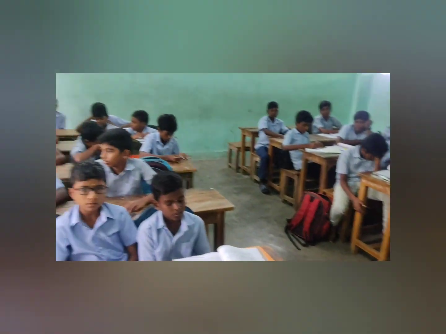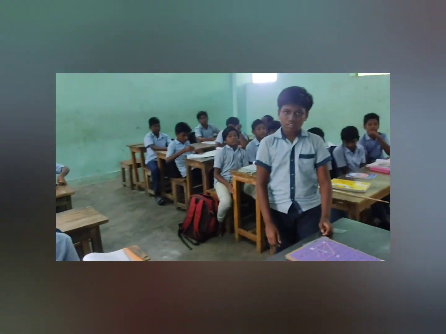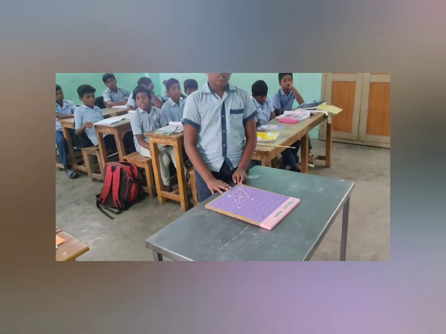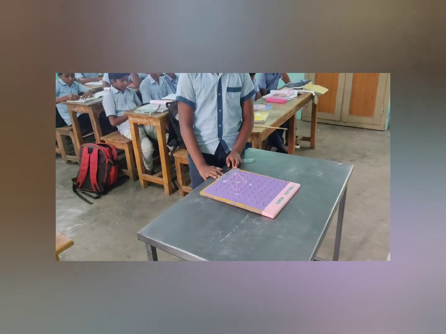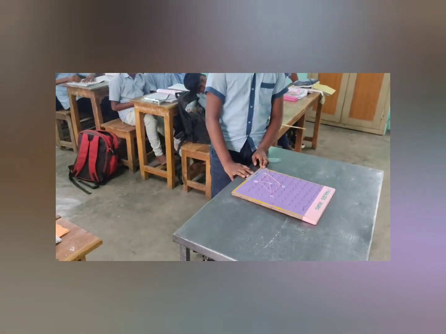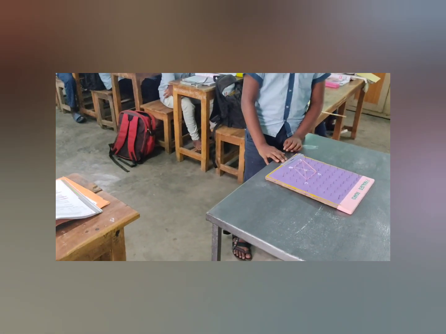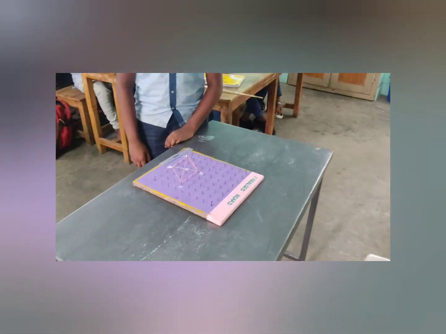Okay, now we have studied three properties of a parallelogram, and they are coming out very correct when we measure and find them out.